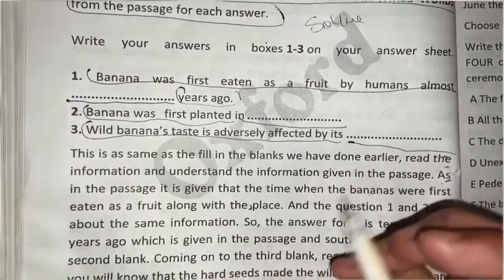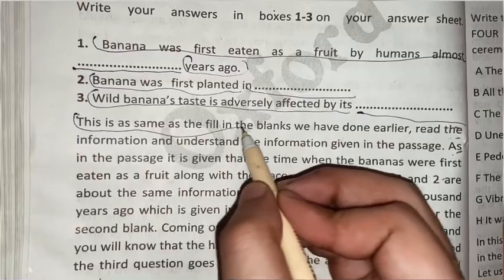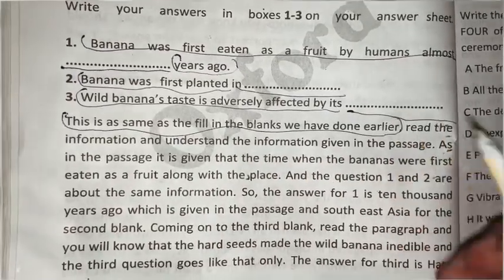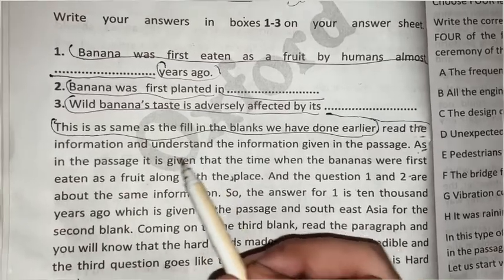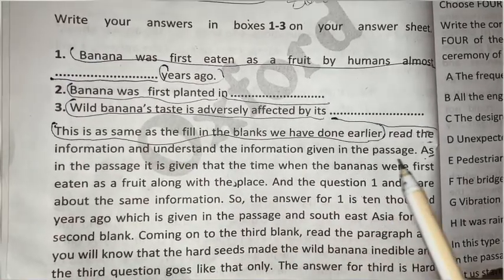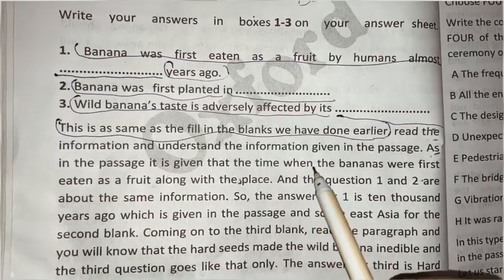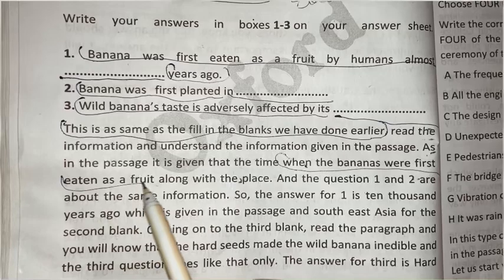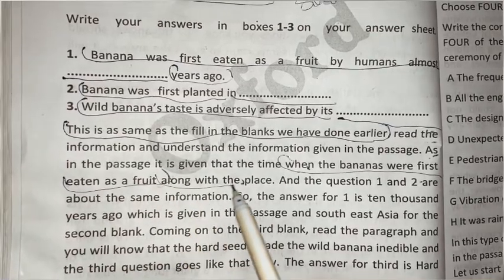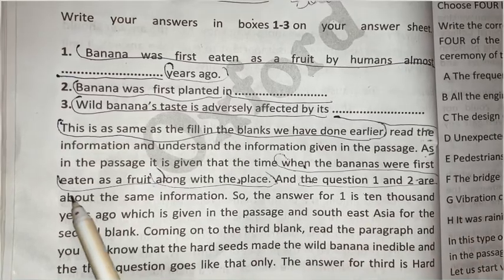While banana taste is adversely affected by its flesh, so there must be a word. This is the same as the fill-in-the-blanks we have done earlier. Read and understand the information given in the passage. As in the passage, it is given when bananas were first eaten as a fruit, along with the place. So place is a word. Questions 1 and 2 are about the same information.